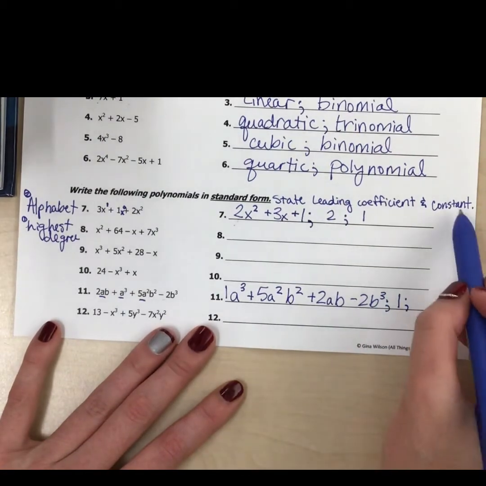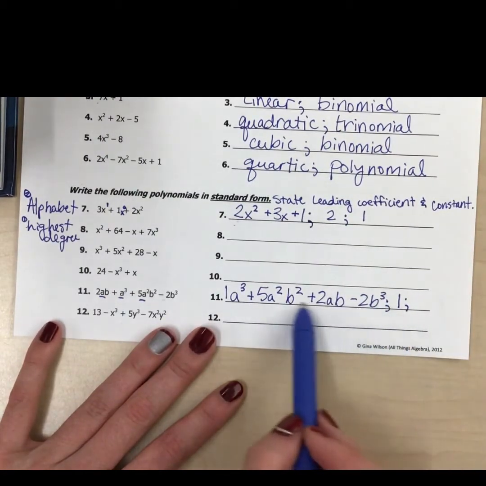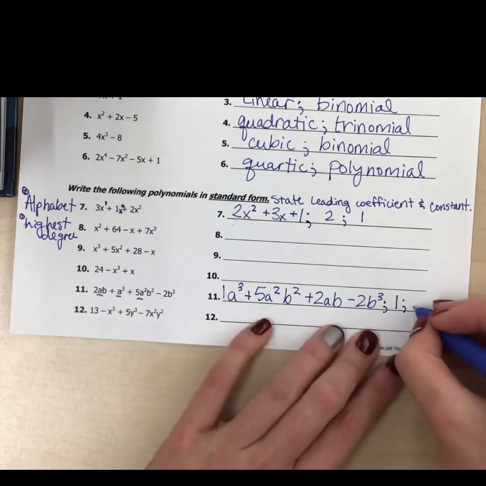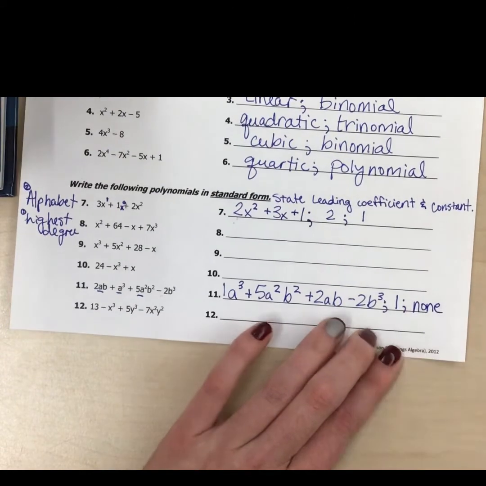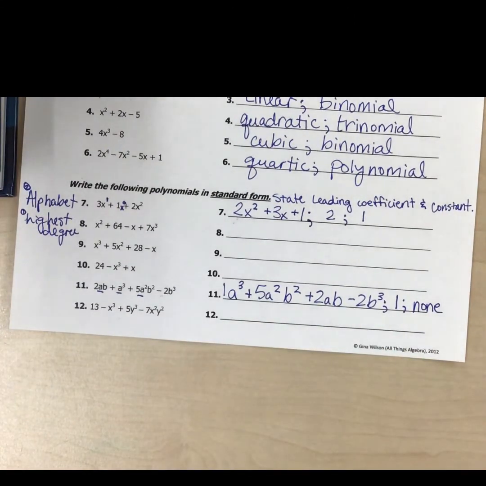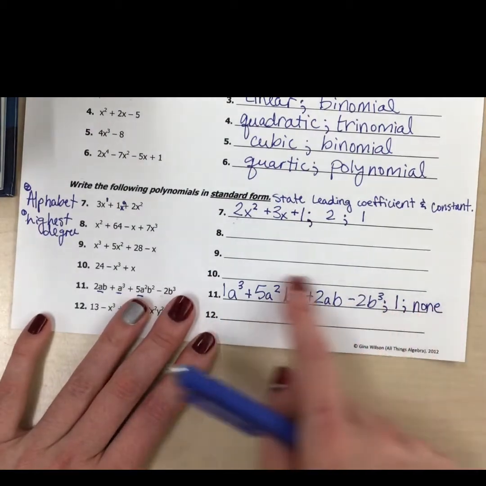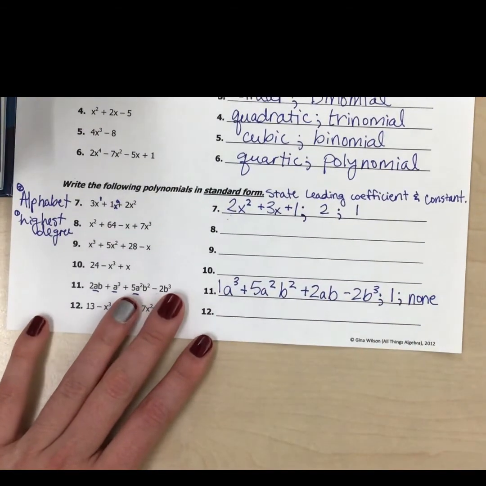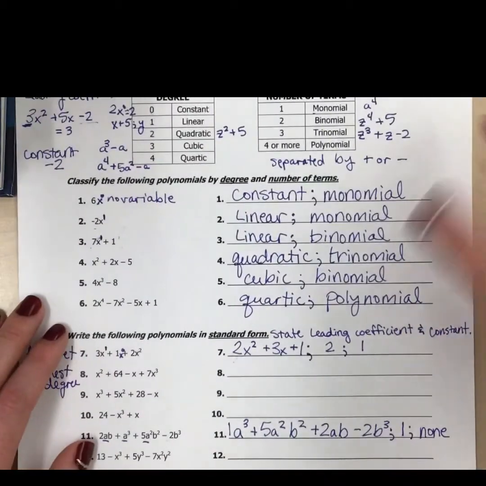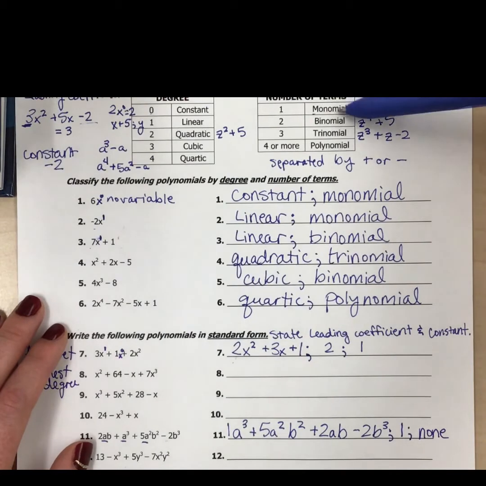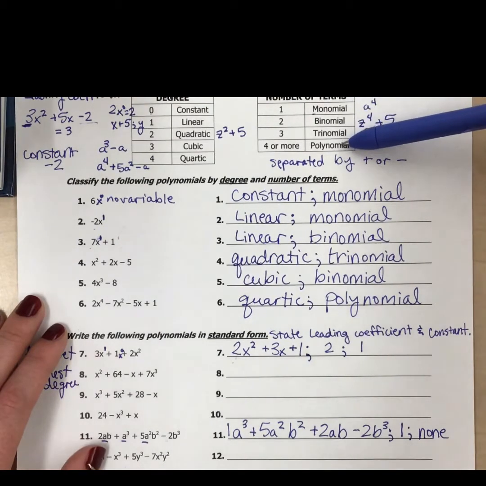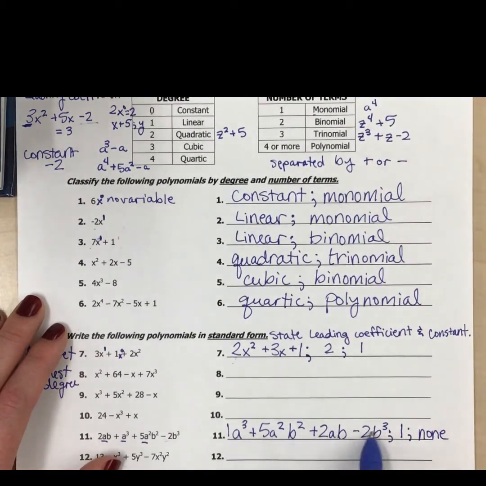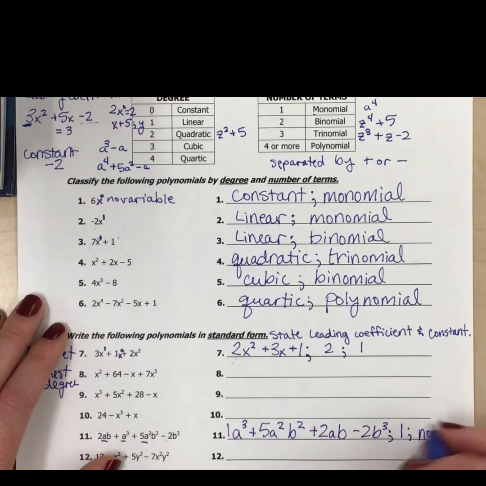For this one, though, there isn't a term that doesn't have a variable with it, so we would just say none. If we were asked to classify what type of polynomial this would be, that's where things get a little bit trickier. We know how many groupings it has based off of our chart up here. If it's a monomial, binomial, trinomial, or polynomial, well, we have 1, 2, 3, 4. So this would be a polynomial.